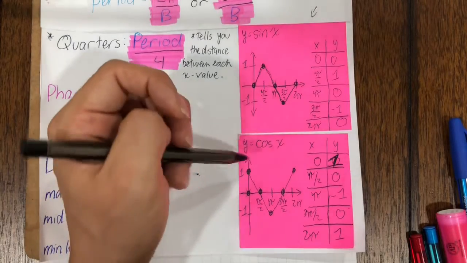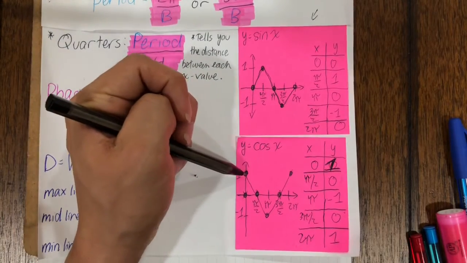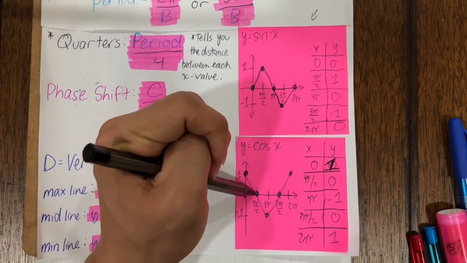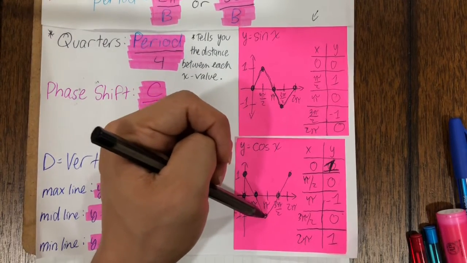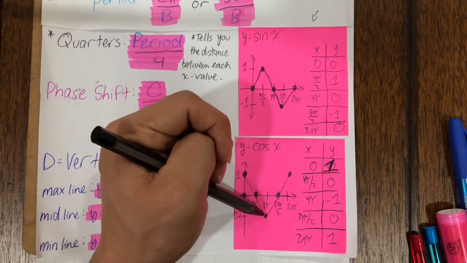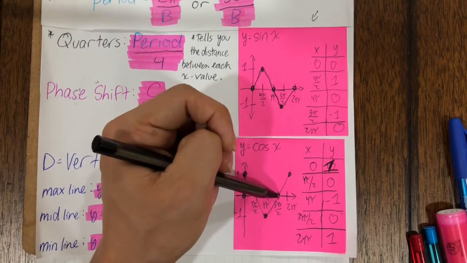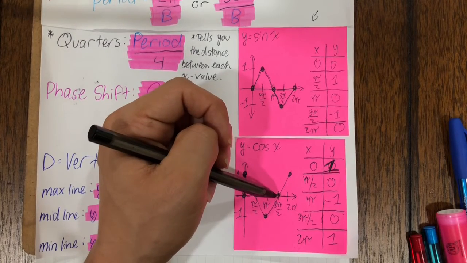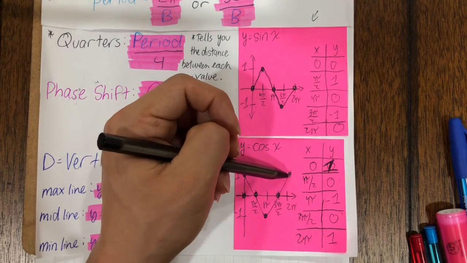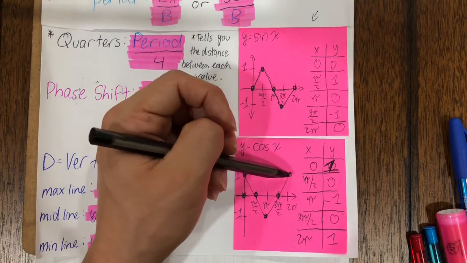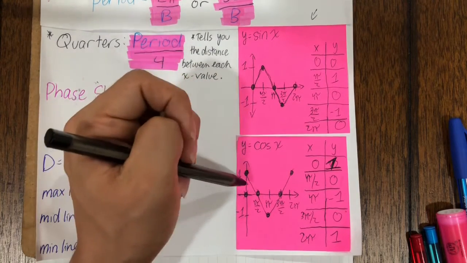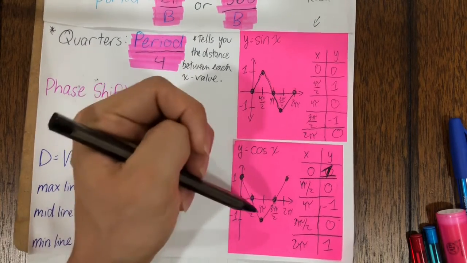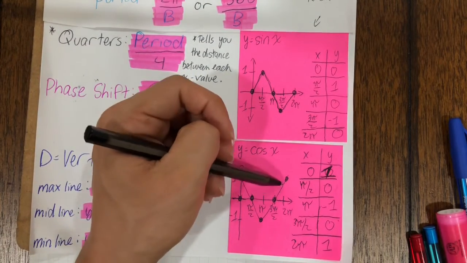And then we have cosine. In the cosine, we have 0, 1, which is the max, pi over 2, 0, which is a mid, pi, negative 1, which is a min, 3 pi over 2, 0, which is a mid, and 2 pi, 1, which is a max. So the pattern for a graph of cosine is max, mid, min, mid, max.